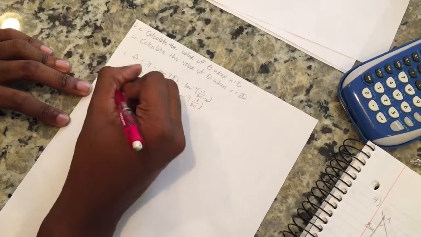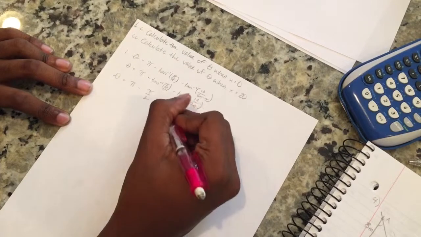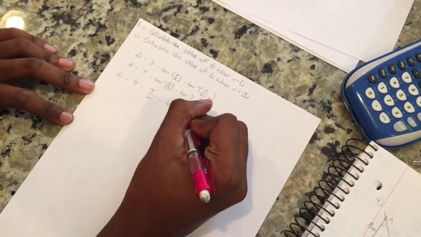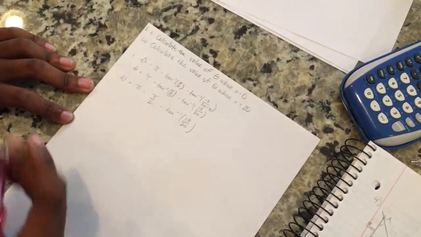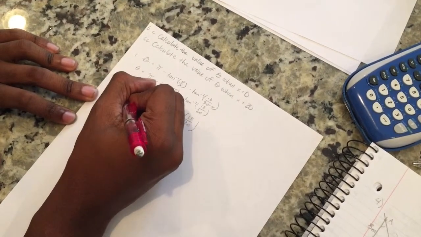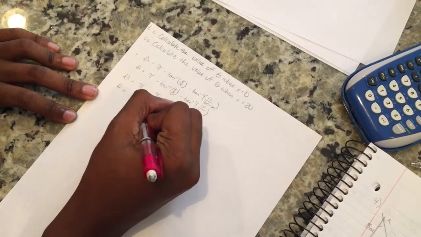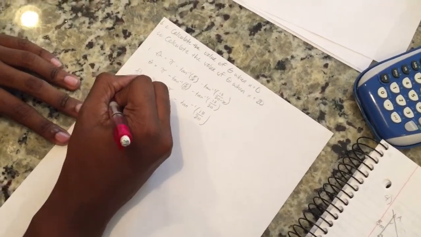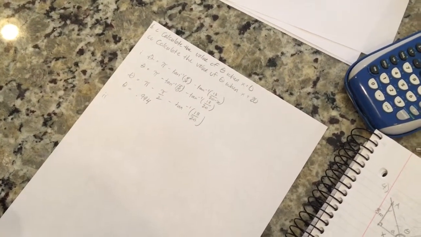So you have theta equals pi minus pi over 2 minus the inverse tangent of 13 over 20. And now you just plug this value into your calculator, and then you get that theta equals 0.994 in radians.